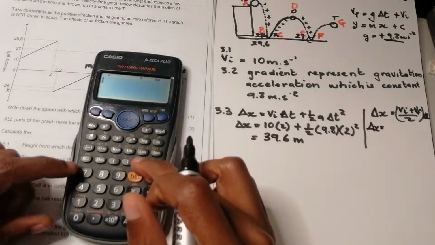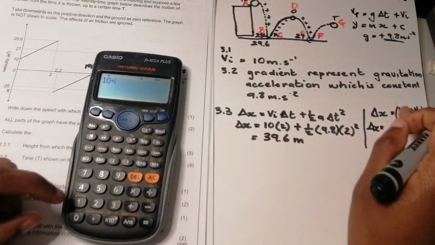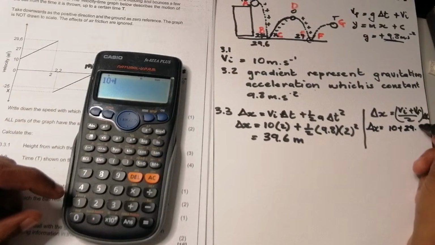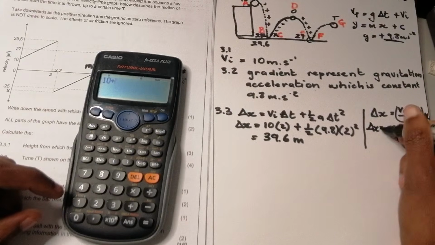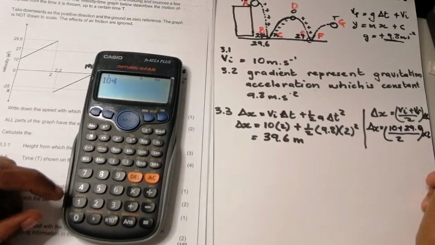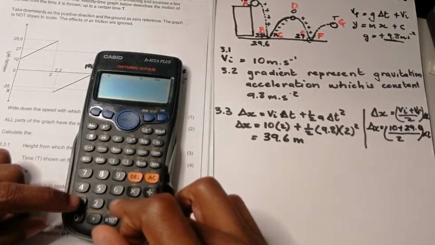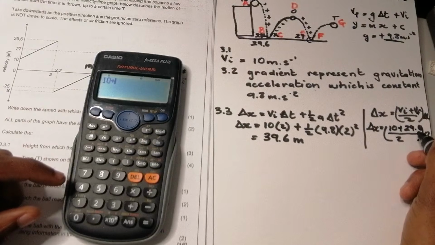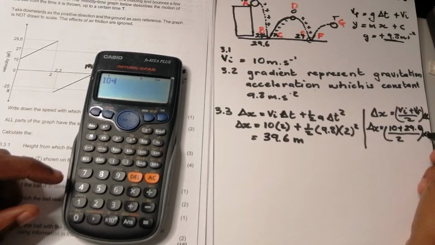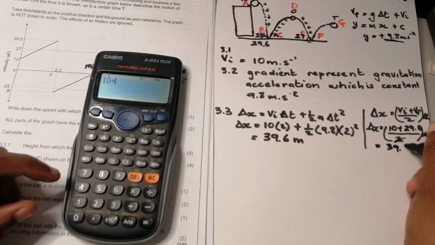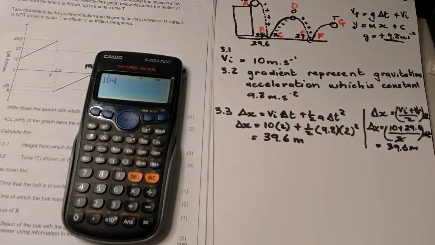So that would be 10 plus vf, so 10 plus 29.6, all over 2, multiplied by the 2 seconds for time. So that would be 10 plus 29.6, that would be 39.6. Oh, but by the way, you can just simply cancel these two to divide by 2, so that's 10 plus 29.6, which still gives you 39.6. So the height of the building is 39.6.